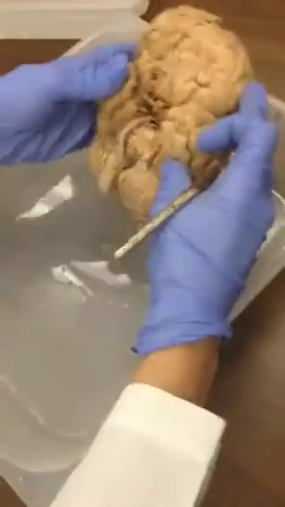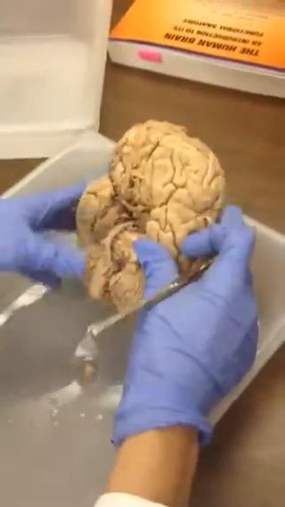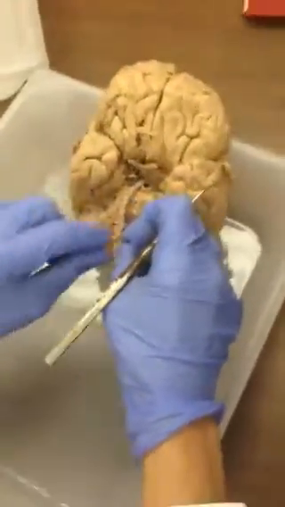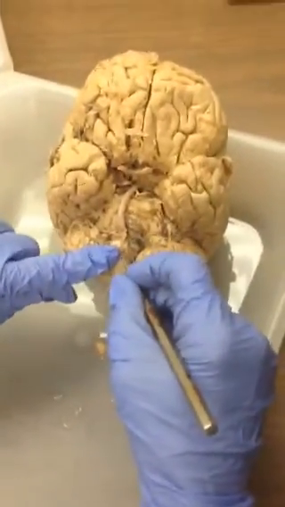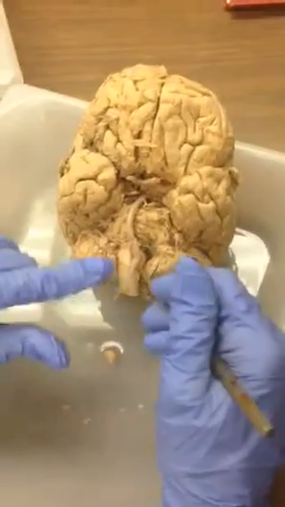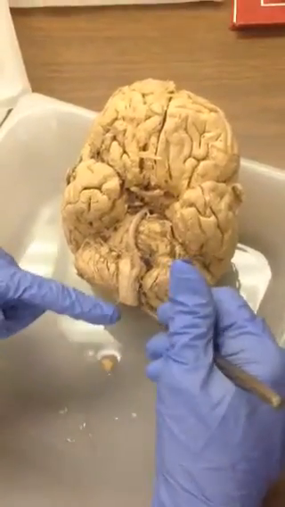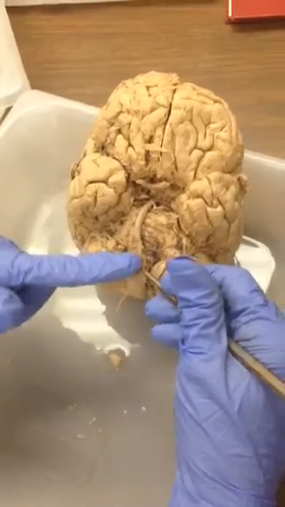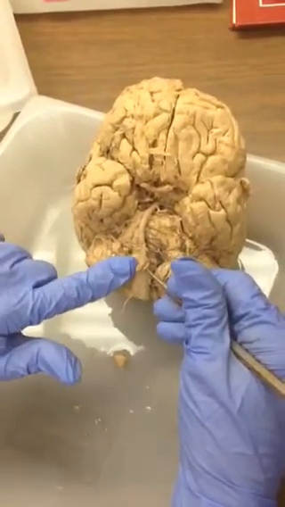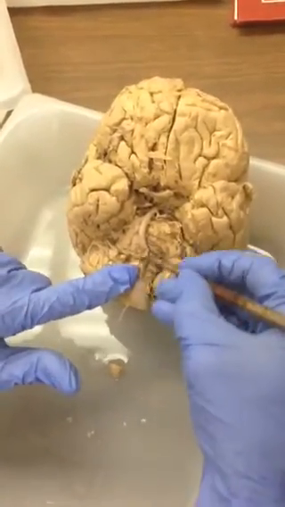All right, well, this is a brain that has the vertebral arteries cut off quite a bit actually. But normally the vertebral arteries would be coming up from the foramen magnum, and they would be coming up alongside the medulla. And then they come onto the ventral surface and they fuse and form the basilar artery.